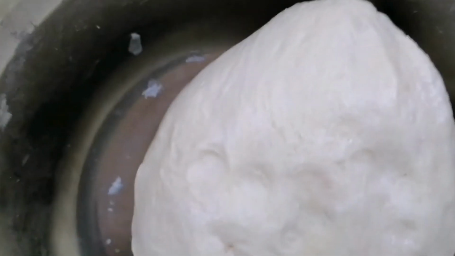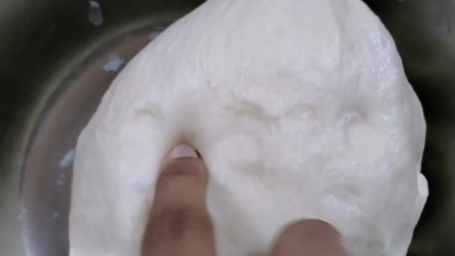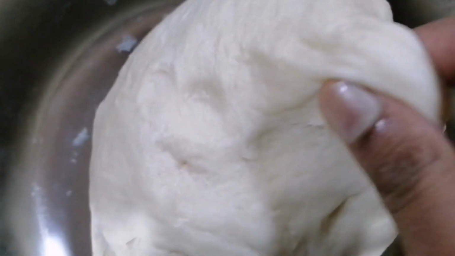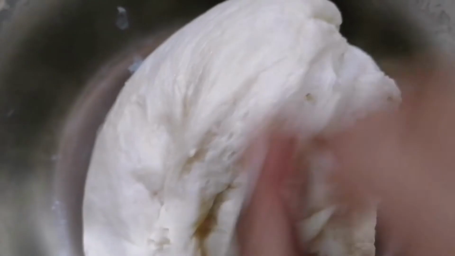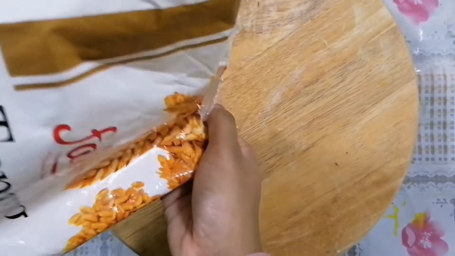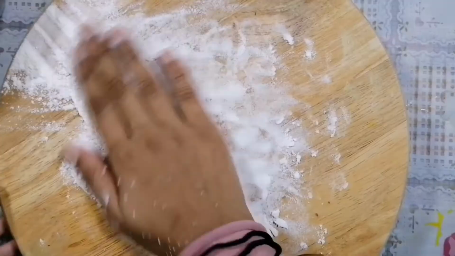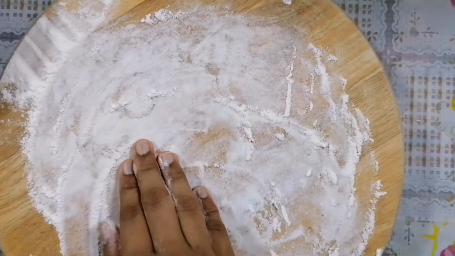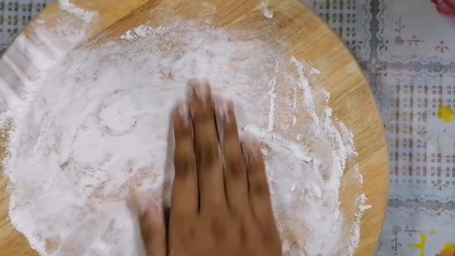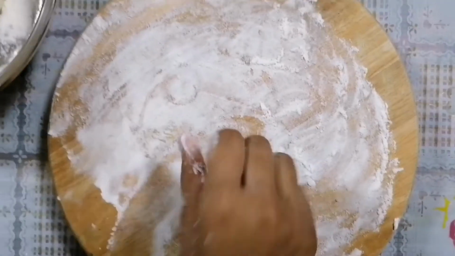Ooh, as we can see, our dough has a really soft texture. Now, sprinkle a little bit of flour onto the rolling pin surface. This is to make sure the dough will not stick on the surface while rolling it.